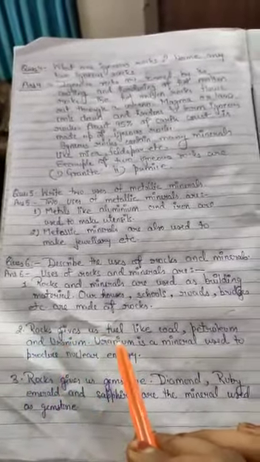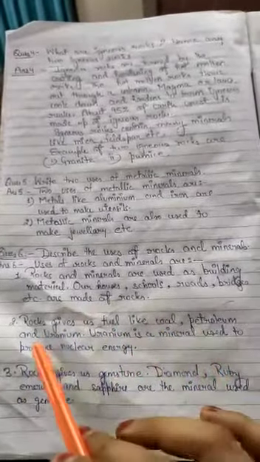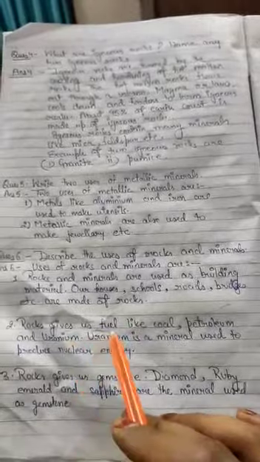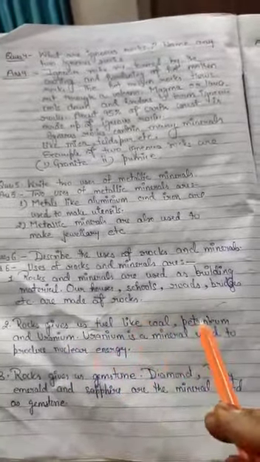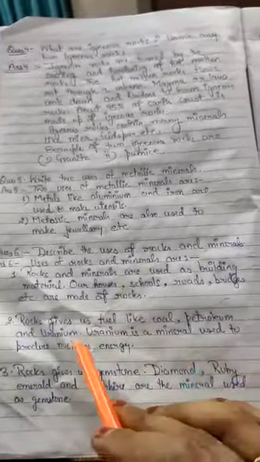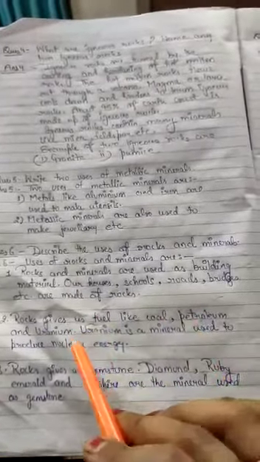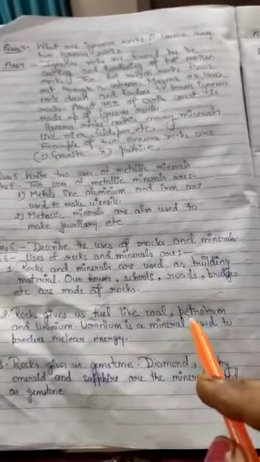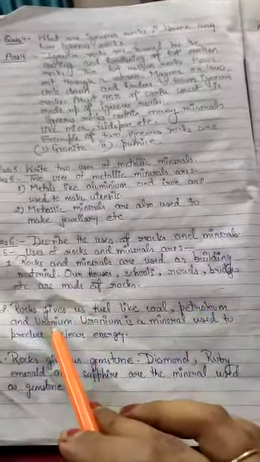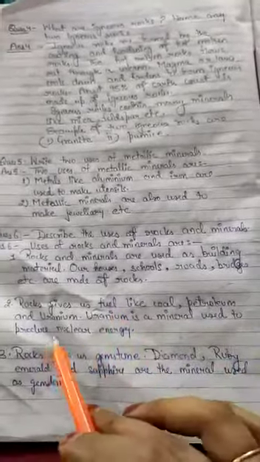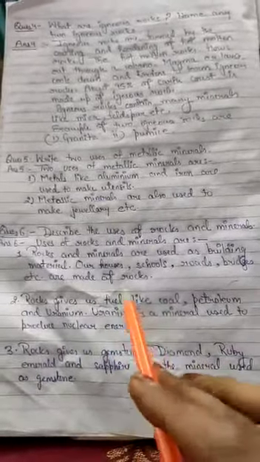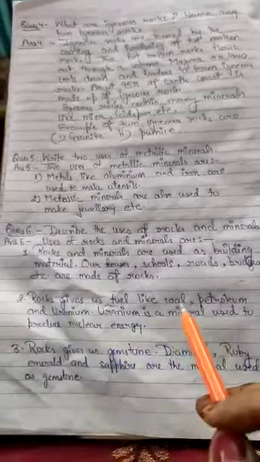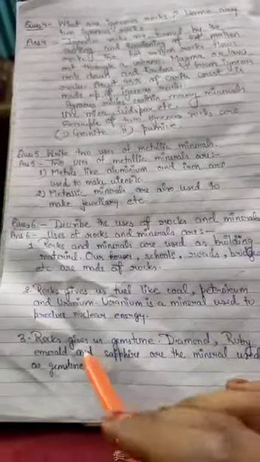Rocks give us fuel like coal, petroleum and uranium. We get fuel, coal, petroleum and uranium from the rocks. Basically, these are non-metallic minerals. Coal we use in machines, in factories. Petroleum we use to run vehicles. Uranium we use generally in nuclear energy. Uranium is a mineral used to produce nuclear energy. So, second use of rock is this, that it gives us fuel.